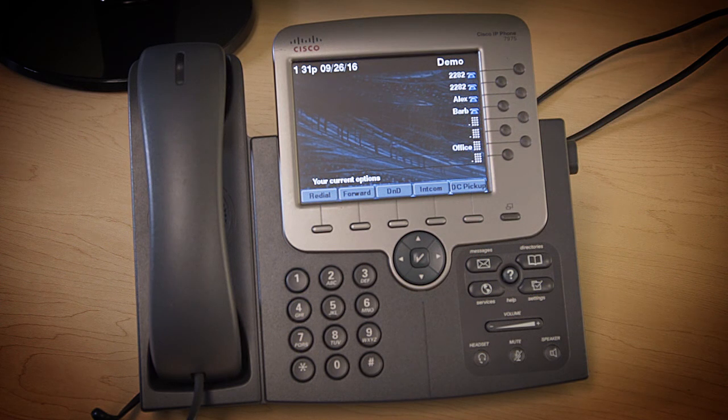After your phone successfully cycles through these steps, the main LCD displays the correct date, time, and extension. Then it has started up properly and you're ready to make and receive calls.